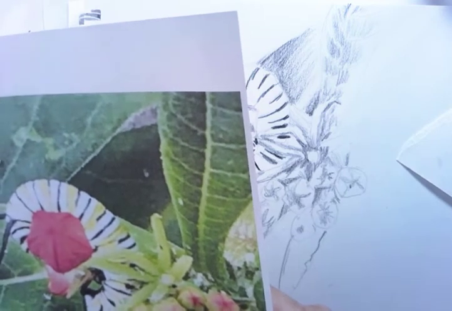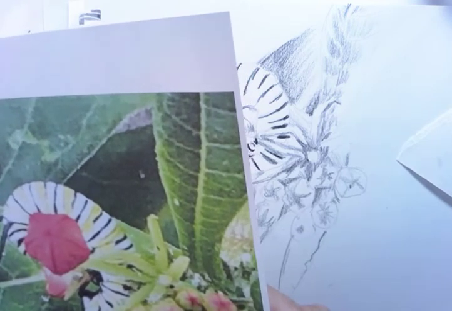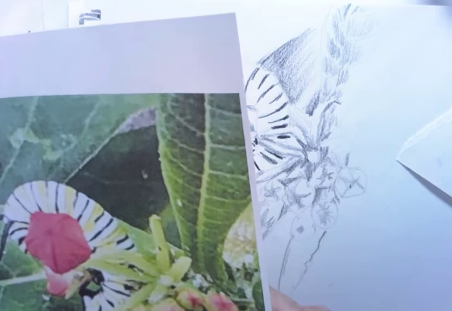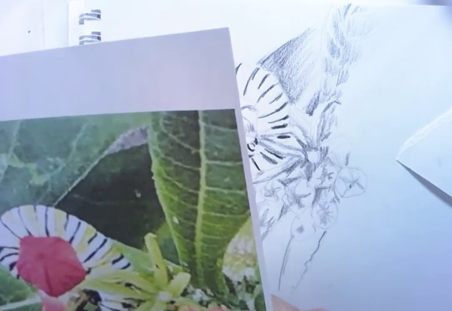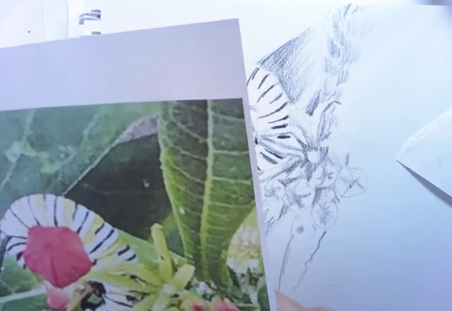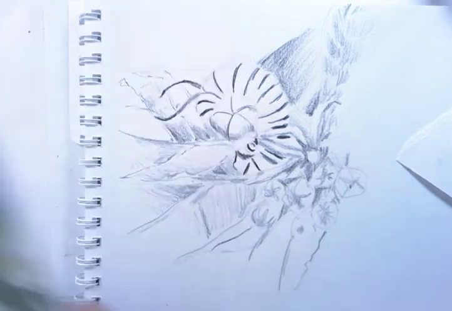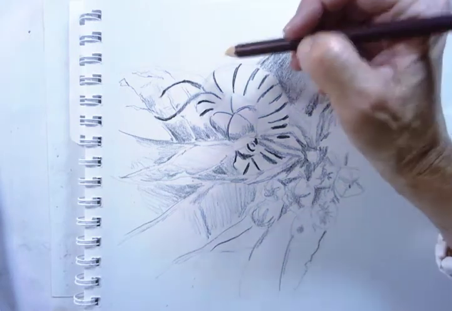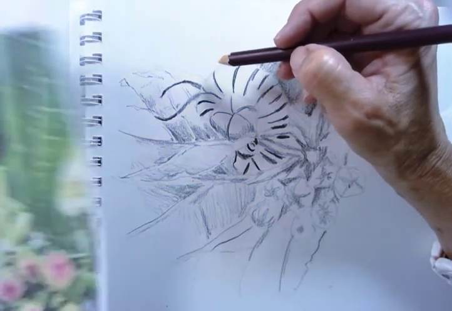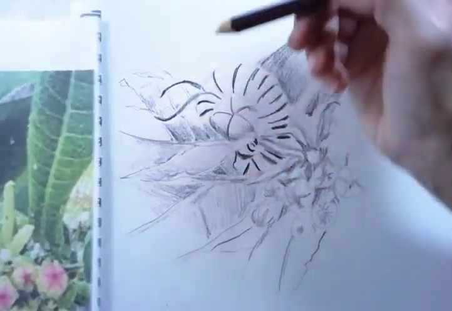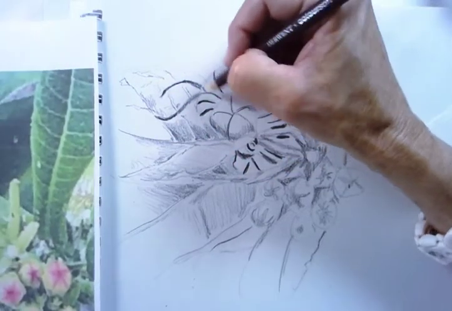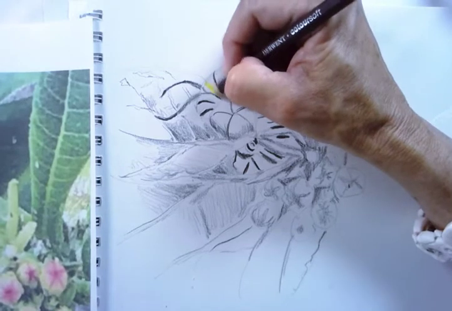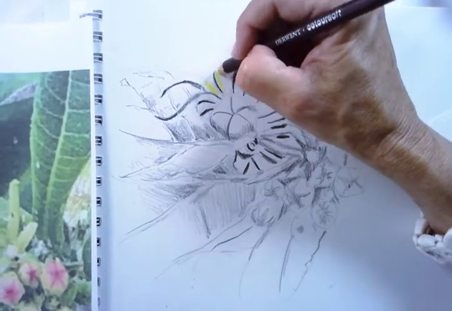Let's see if I have a warm yellow. So I'm switching to acid yellow. Okay, that's good for this.